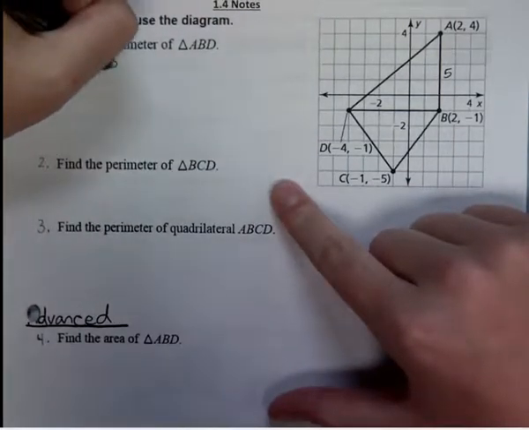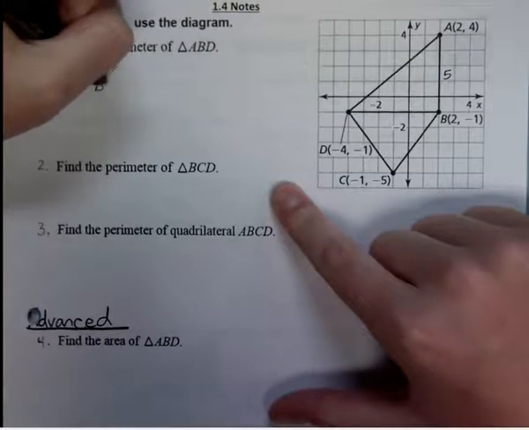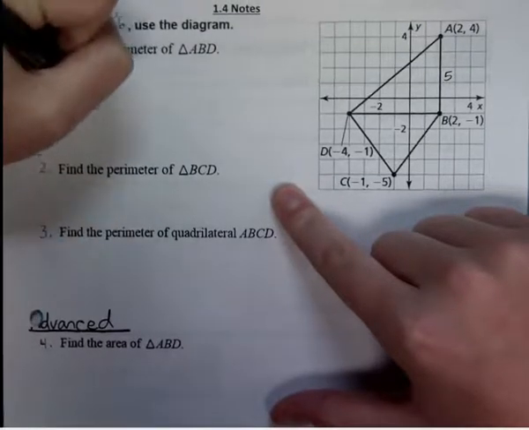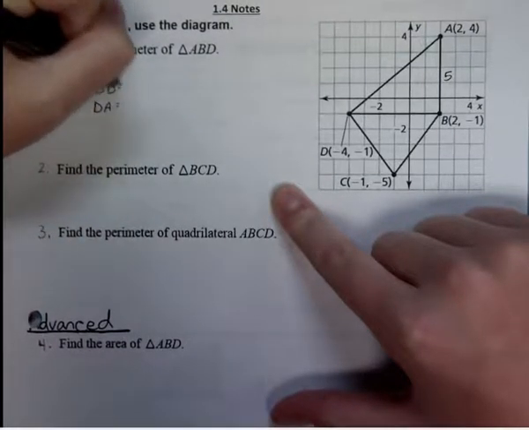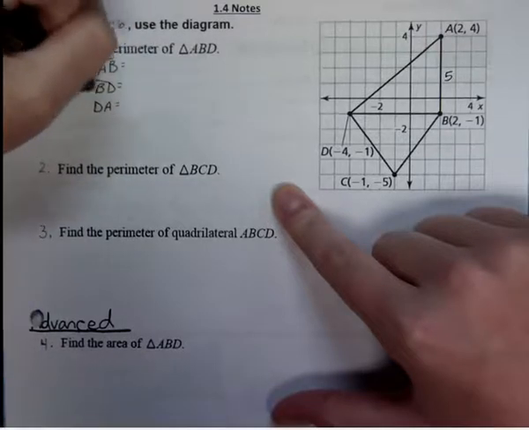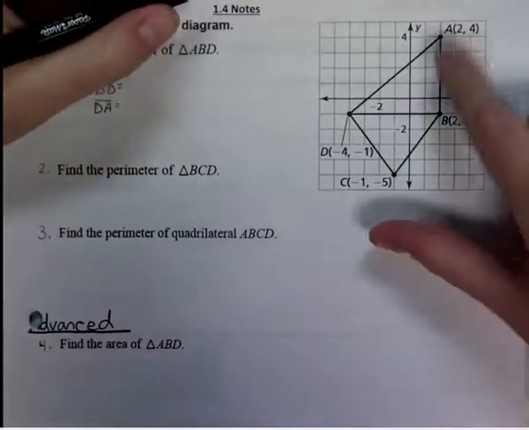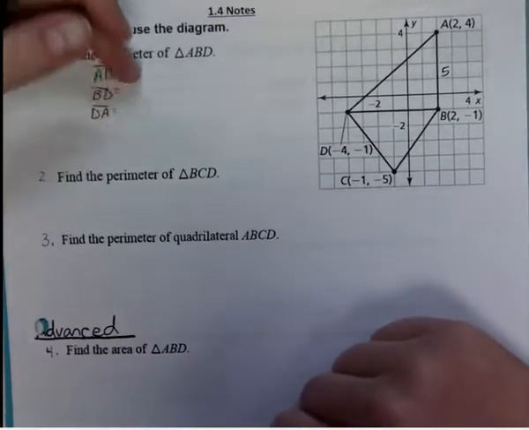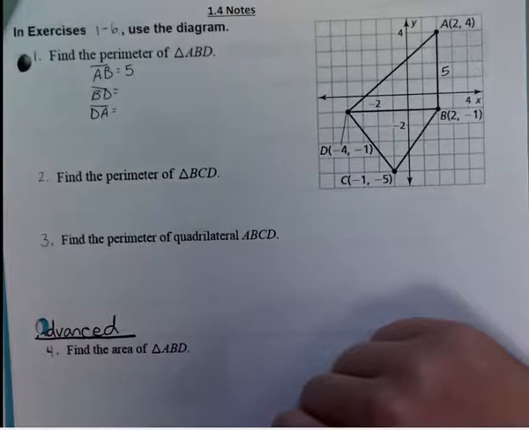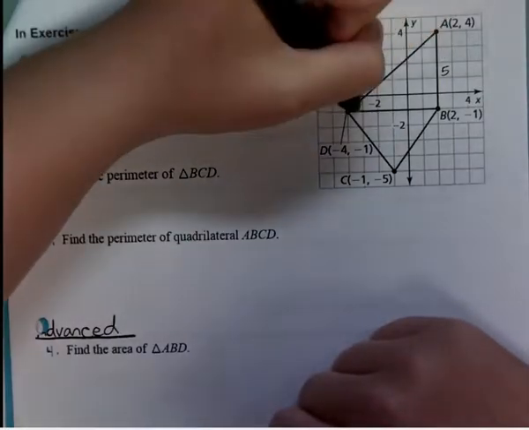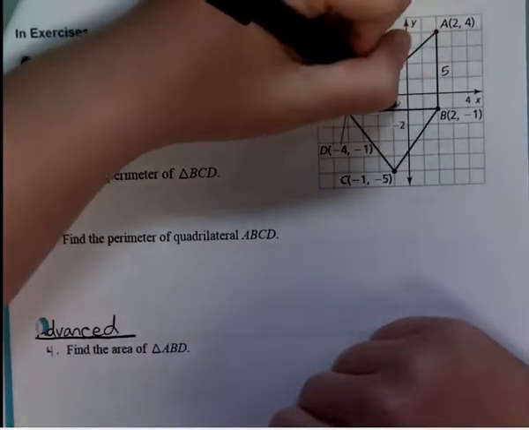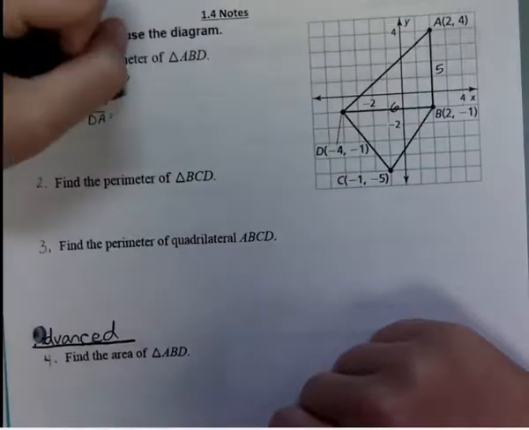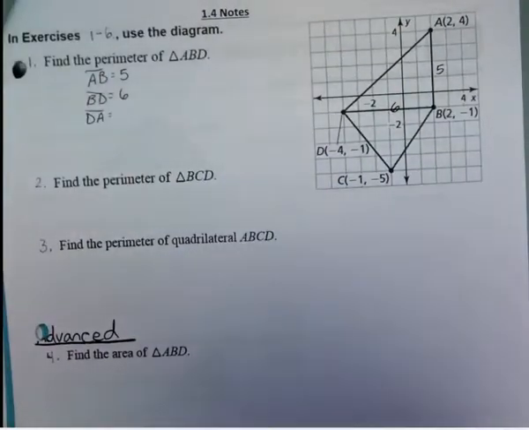We're going to find the length of AB, the length of BD, and the length of DA. So AB is 5 units long. I'm going to go ahead and write that. And this just helps you keep it separated, and then at the end I'll add them all together. The length of BD is 1, 2, 3, 4, 5, 6 units long from B to D.